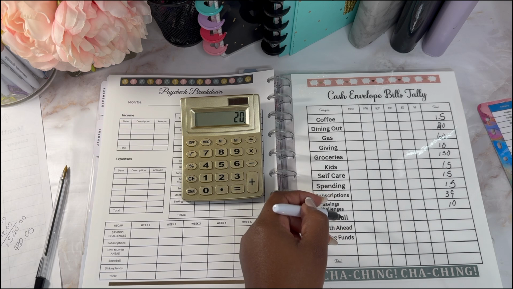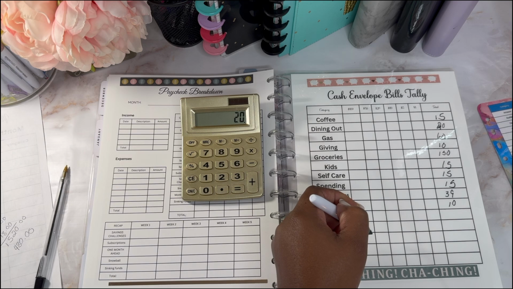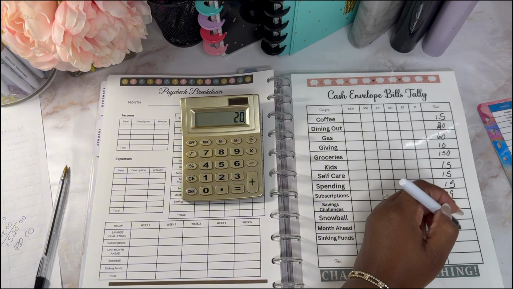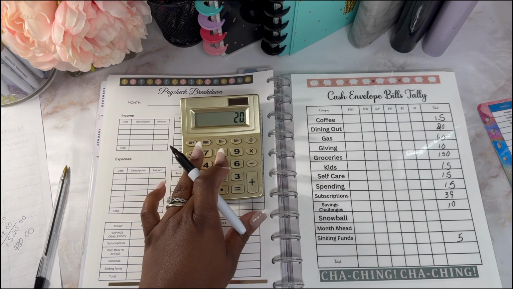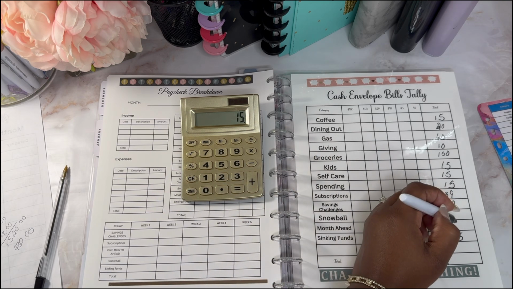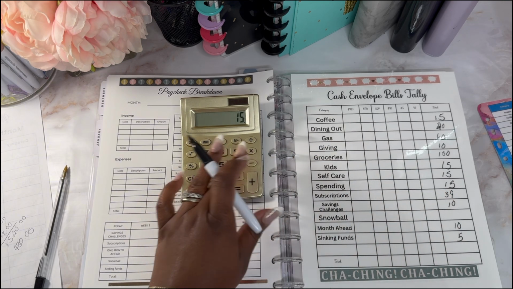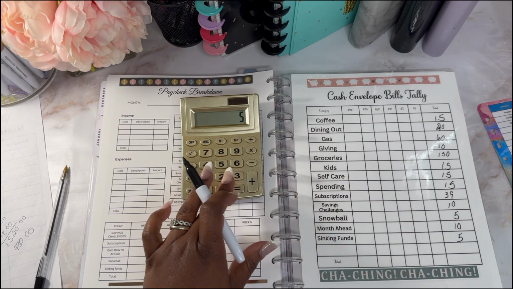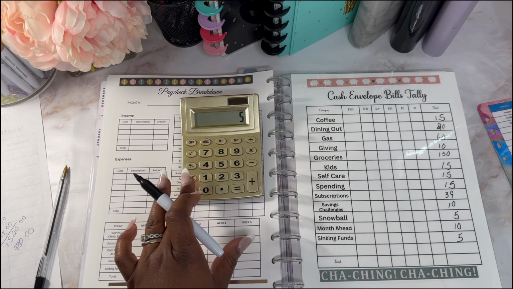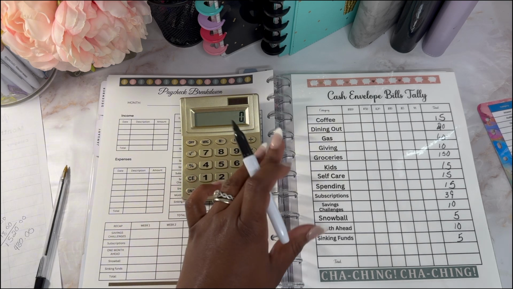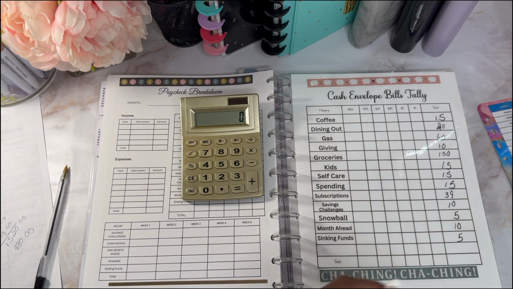And then I want to put something towards my sinking funds. We could put 5. And then for month ahead, do 10. And then you will have 5 left here. Anyway, it was supposed to be -5 until you get it zeroed out.